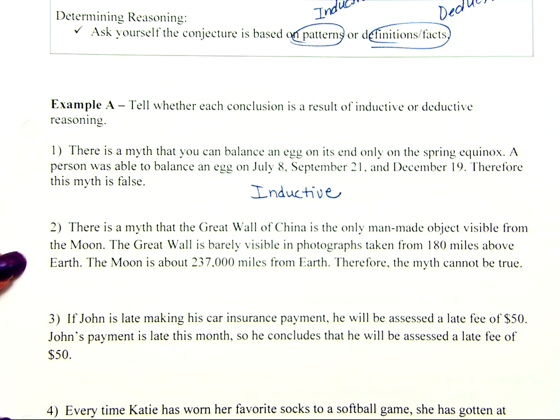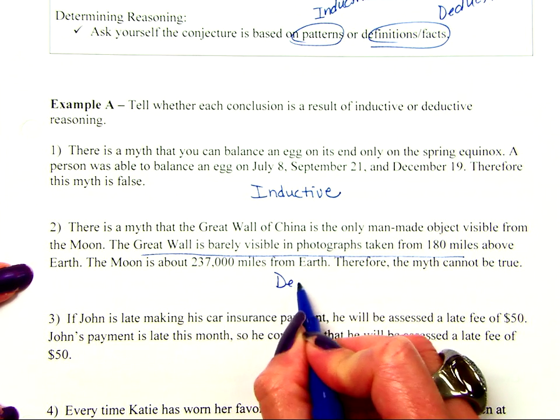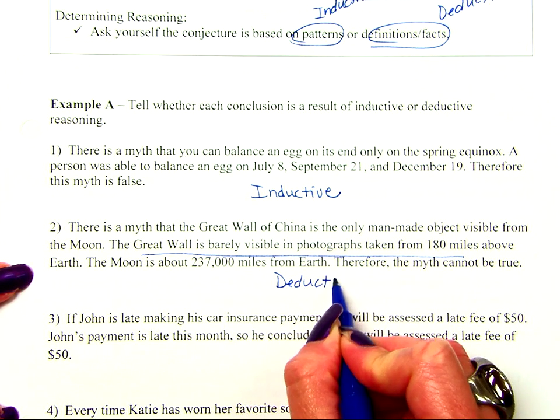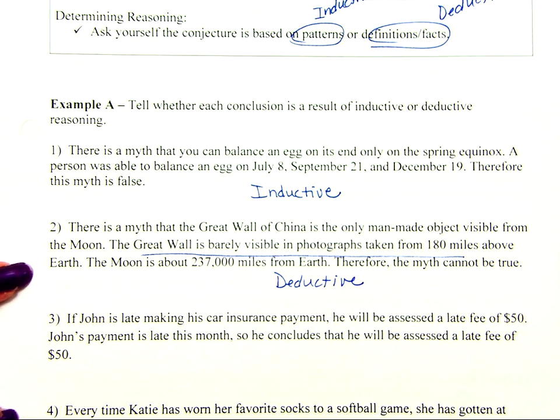In this case, the fact that the Great Wall is barely visible from a photograph taken from 180 miles above the Earth is going to say that it is deductive reasoning to decide that the myth cannot be true. It's factual that you can't see the Great Wall in that photograph. It's not going to be visible from the moon.